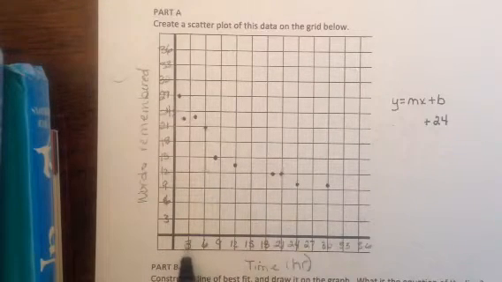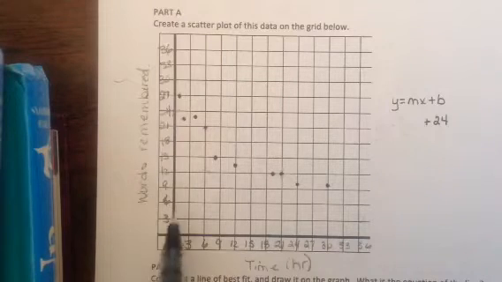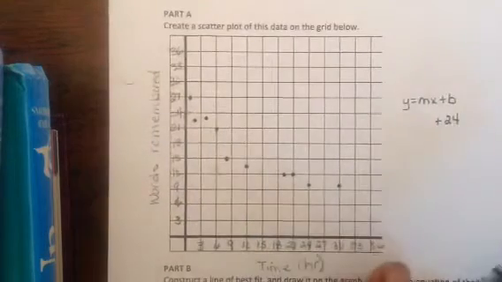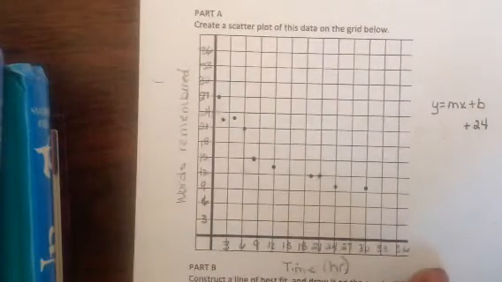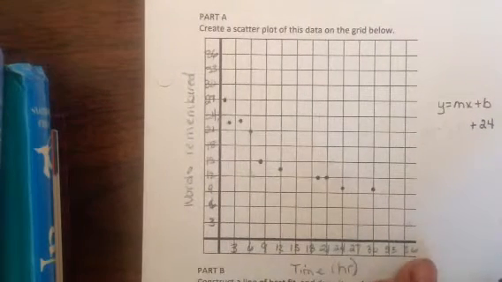I'm going to number every 3 so that I can get all my data. My y-axis, I'm labeling words remembered, and I am numbering it every 3 too.